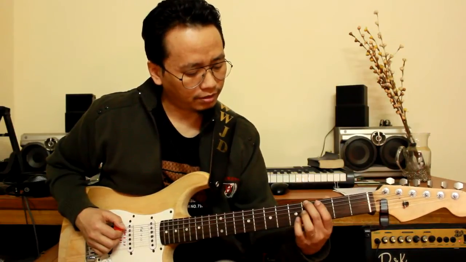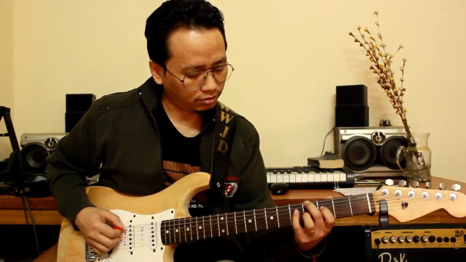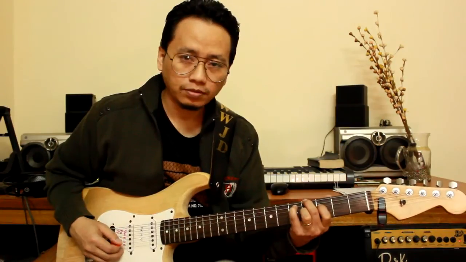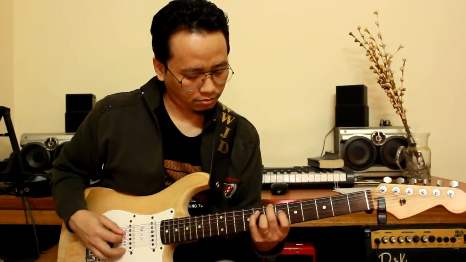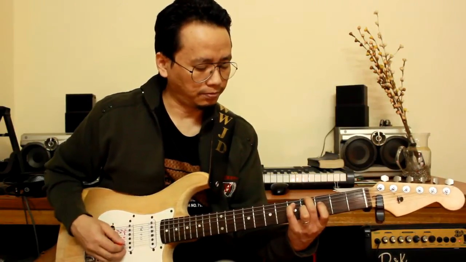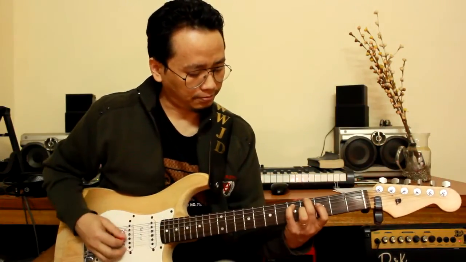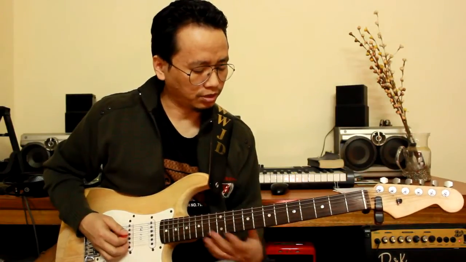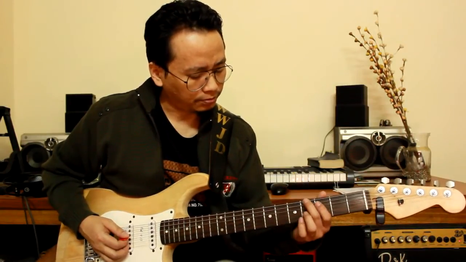So A flat diminished chord is like this. So these are all similar pattern, G sharp or A flat. So you have these similar groups here. Alright, so now let me play for you.